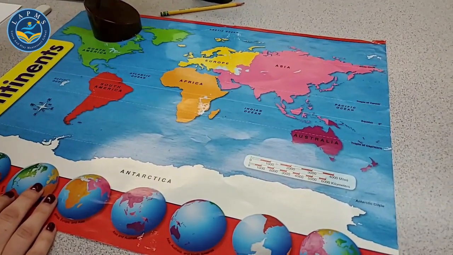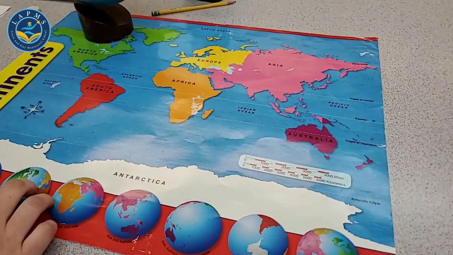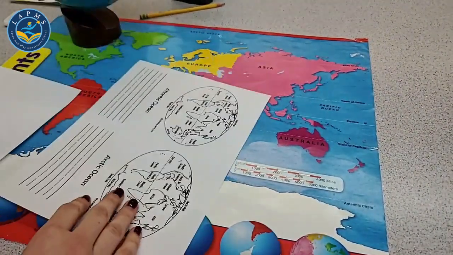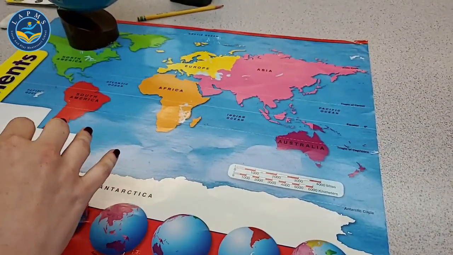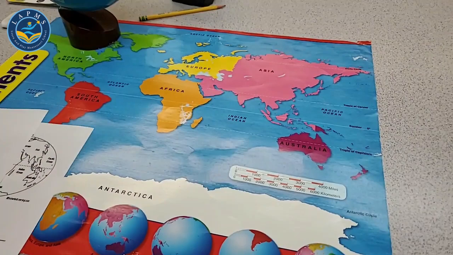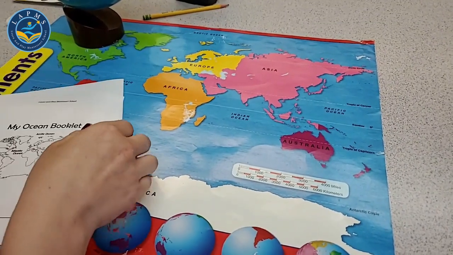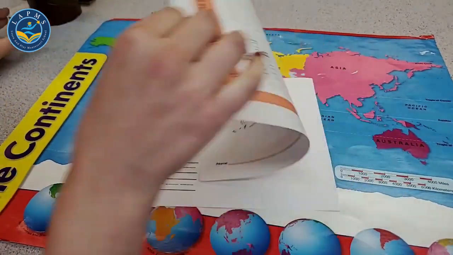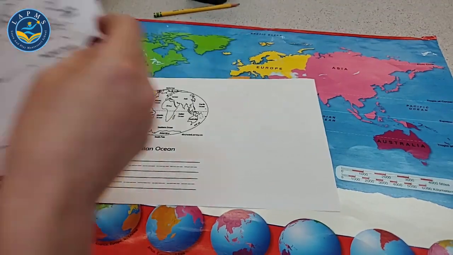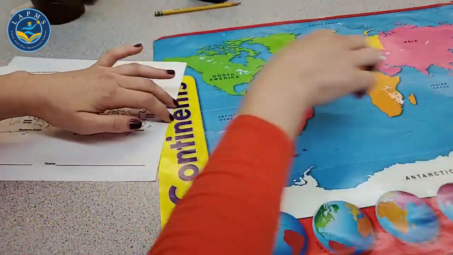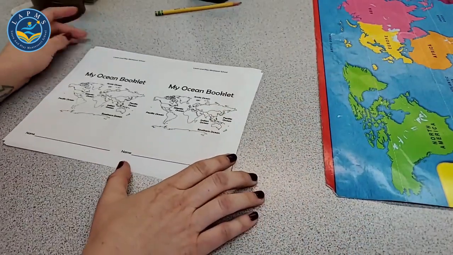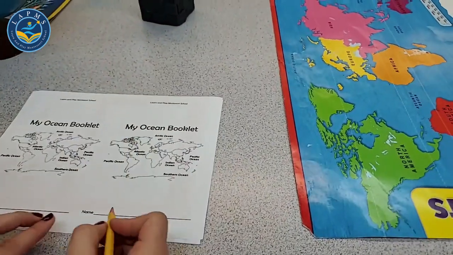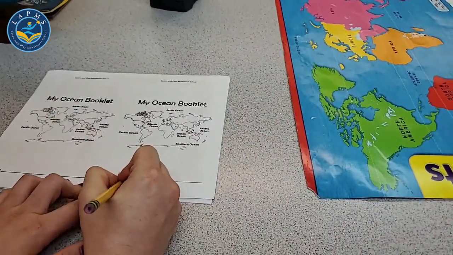So, let's see here. Did you remember to get your coloring things? Let's look at some oceans. I have my ocean booklet, and mine printed out a little funny. It was on the back of my worksheet. That's okay. We don't have to make it just right sometimes. Okay, so what are we gonna put here? Maybe this can be the front, this can be the back. Name is Miss Kendra.